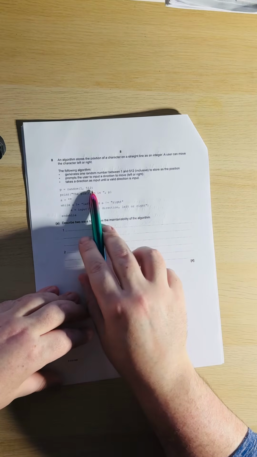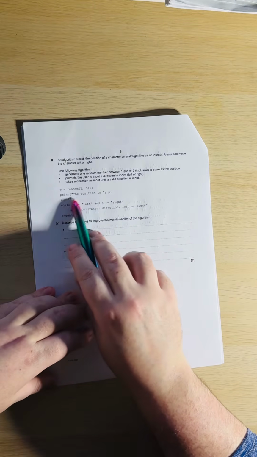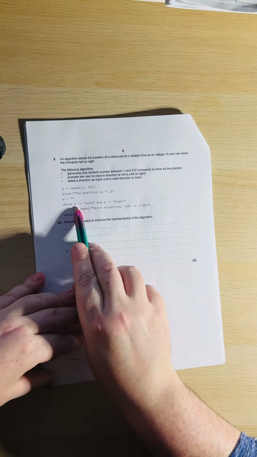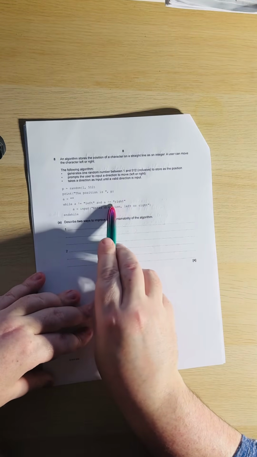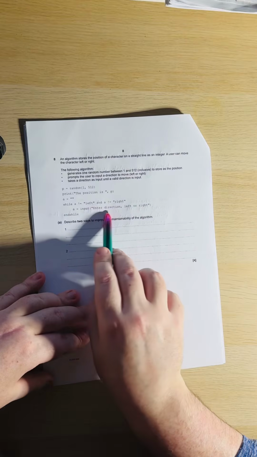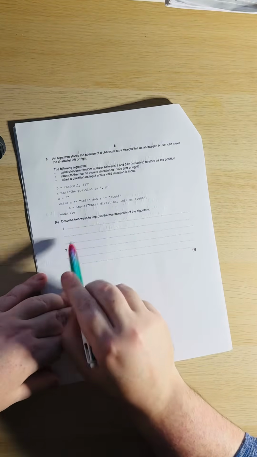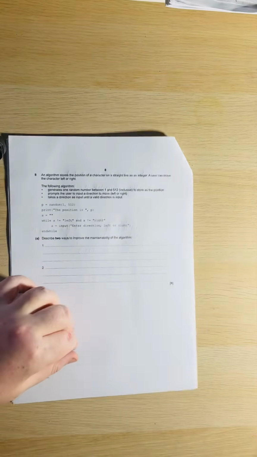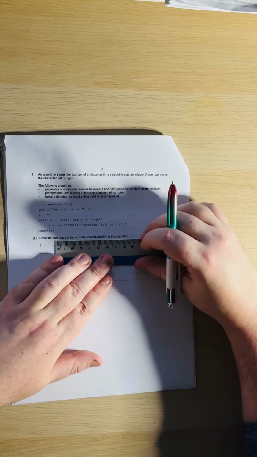So P equals random 1 to 512, that's fine. Print the position is P, that's fine. A is a blank string. While A is not equal to left and A is not equal to right, A equals input, so they have to keep doing it. Okay. Describe 2 ways to improve the maintainability of the algorithm. Right, so it's the maintainability that they want to know about here.